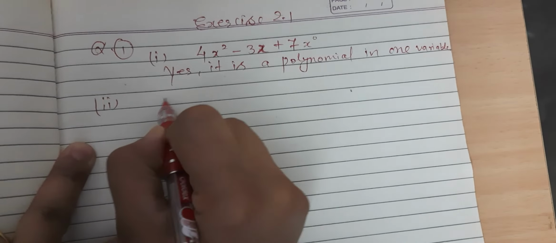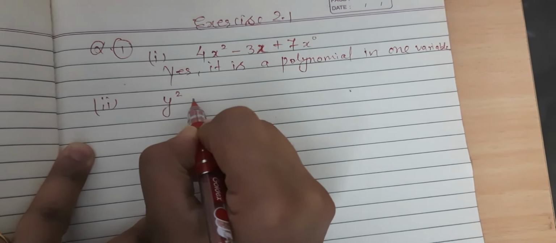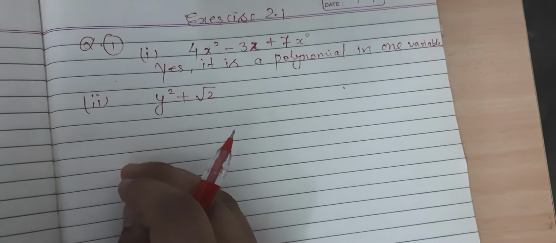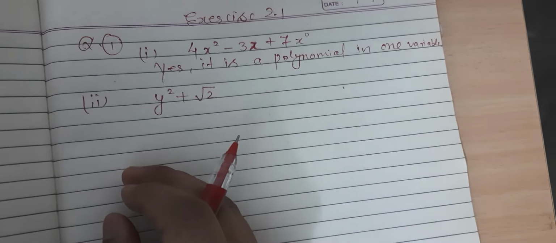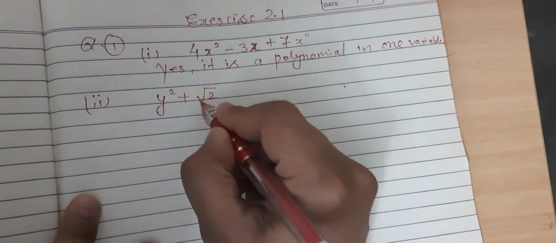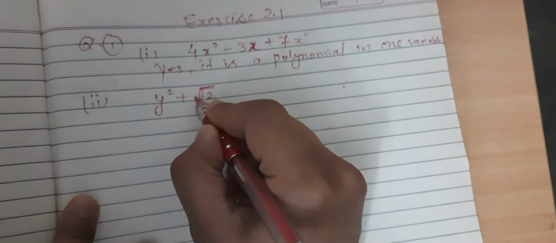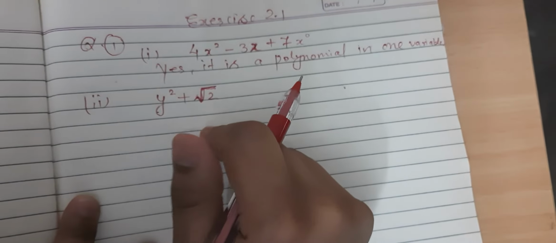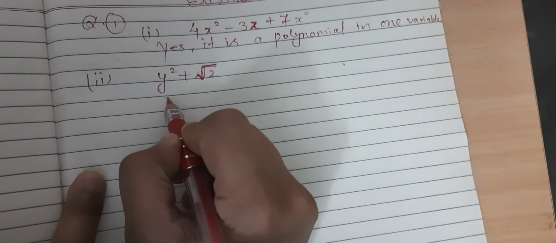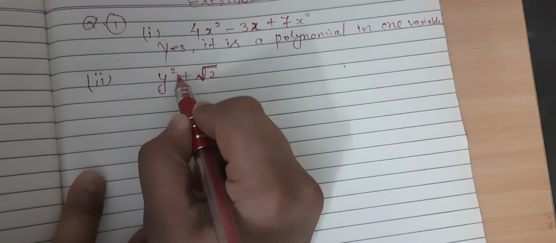Second part of this question is y square plus root 2. We have to check whether the power of variable is a whole number or not. Here the variable is y. Root 2 is a constant. We have to check the power of variable only. Here the variable is y and the power of this variable is 2, which is a whole number.